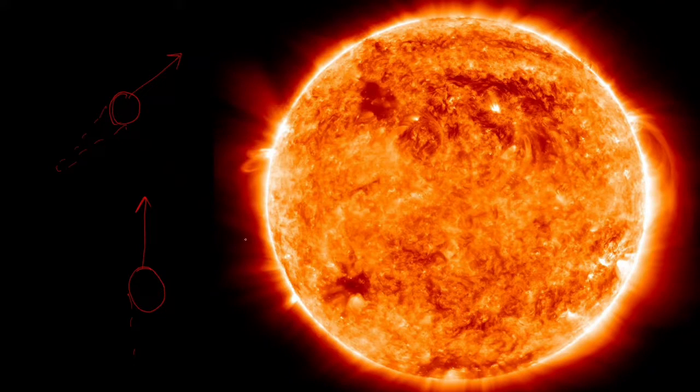This is what he was expecting. But what he noticed was that the tail of the comet was always pointing away from the sun. And this gave birth to the idea that there's something pushing these comets away from the sun. And then the concept of solar wind was born.